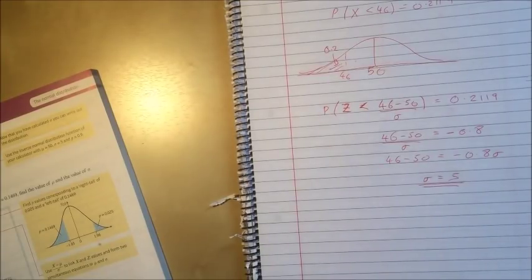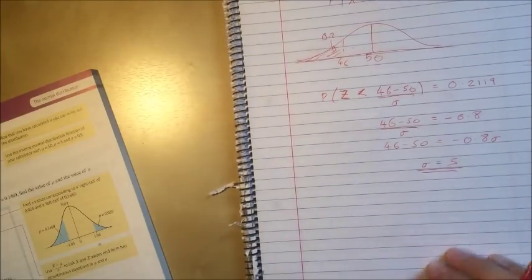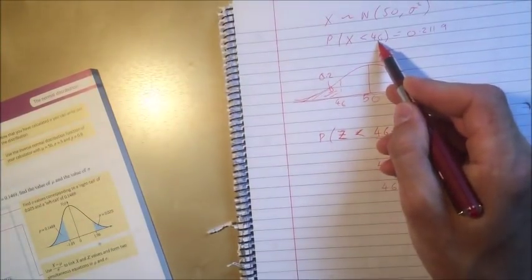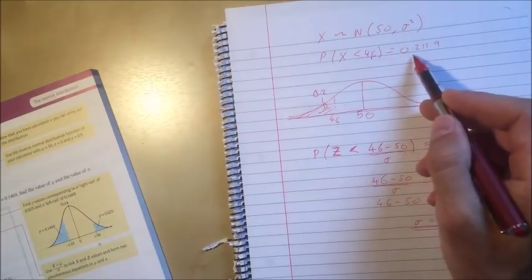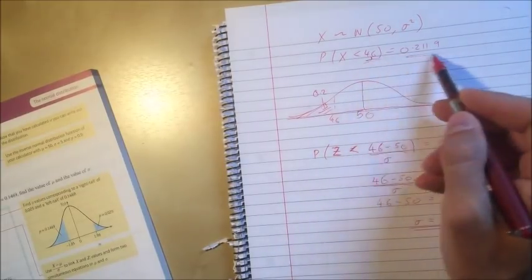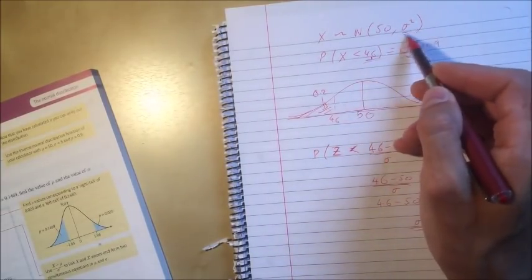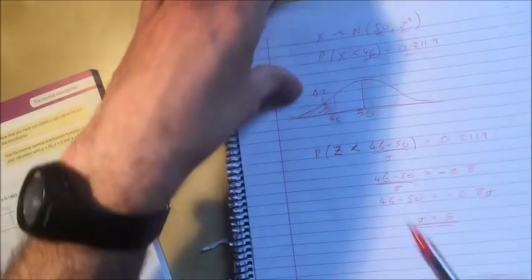So there's an example of finding mu, there's an example of finding sigma. So we now have the situation where if they ask us to find little x, we can bung it in the calculator. If they ask us to find little p, we can bung that in the calculator. Ask us to find sigma, we can do it this way. Ask us to find mu, and we can do it this way.